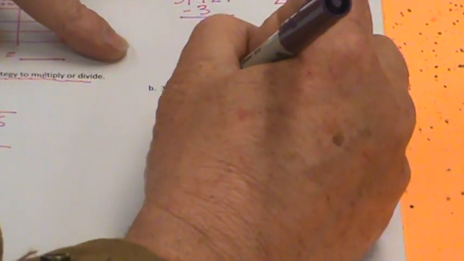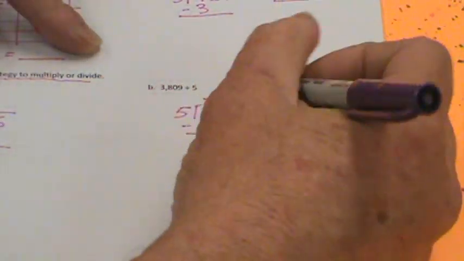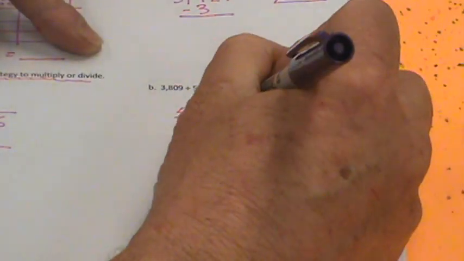Let's go over here to this problem. Okay, we have 3,809, and it's being divided by 5. Remember what happens here. 3 cannot be divided by 5, or in this case, it's 3,000, but we can't squeeze anything in there, so we're going to put an X on top. 5 times 7 is 35, and then we subtract. Remember, 8 minus 5 is 3. 3 minus 3 is 0. We don't even need to put that 0 down. And then remember, we drop the 0 down here and continue dividing.